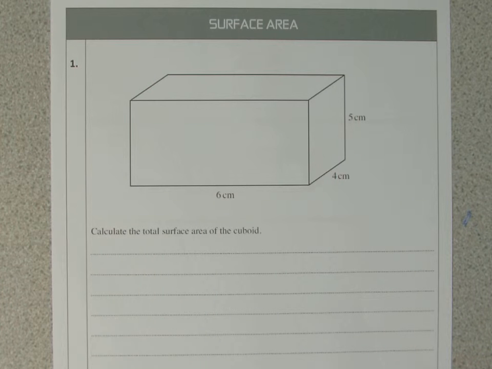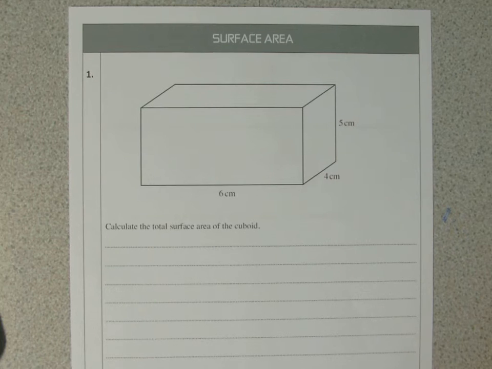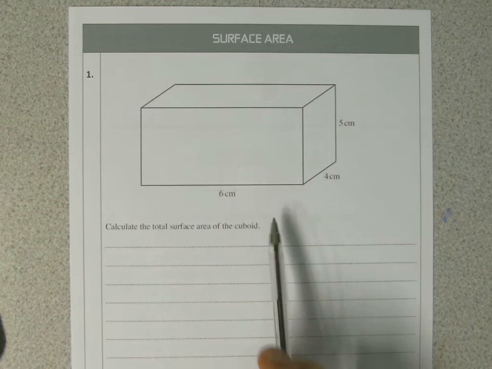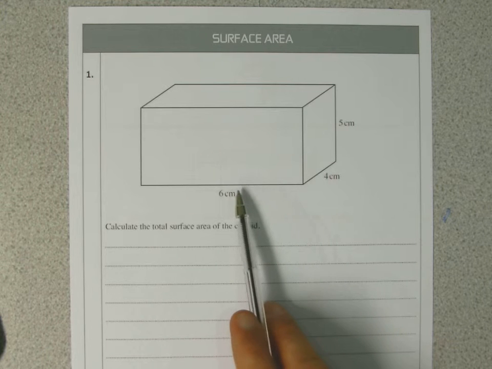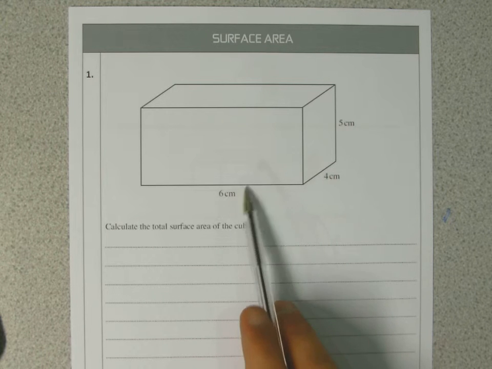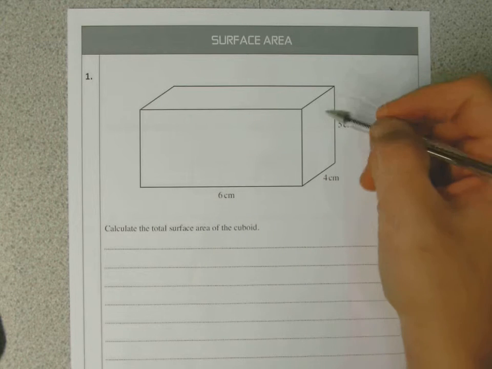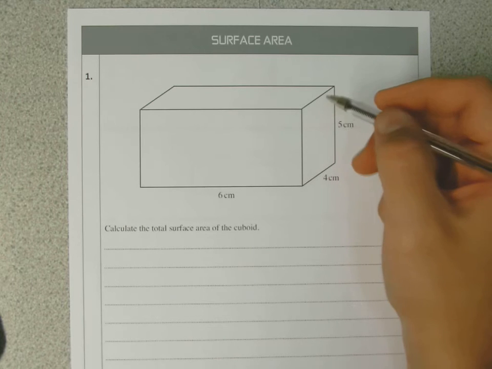Okay, surface area. In this question we're asked to calculate the surface area of the cuboid. Now we're not asking for volume, okay? Volume, of course, would be length times width times height. They're not asking for that, they're asking for the surface area. So with that, you just need to consider every face that you see.